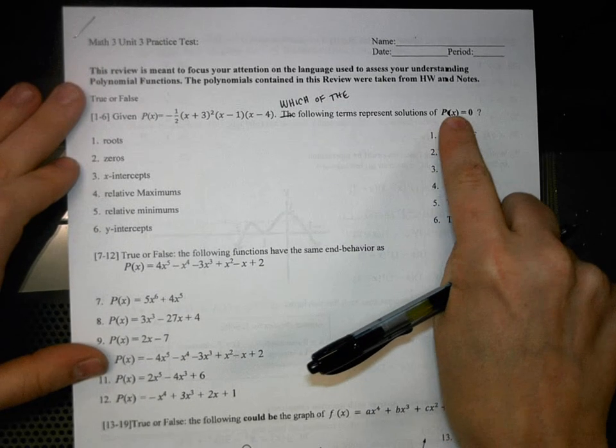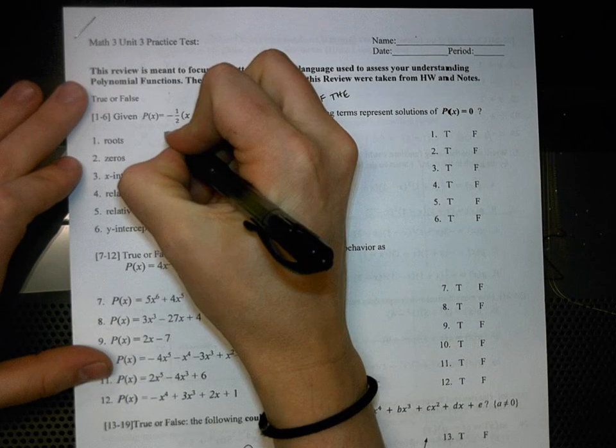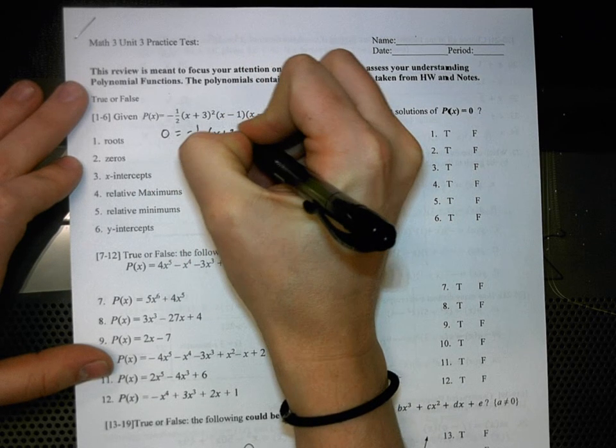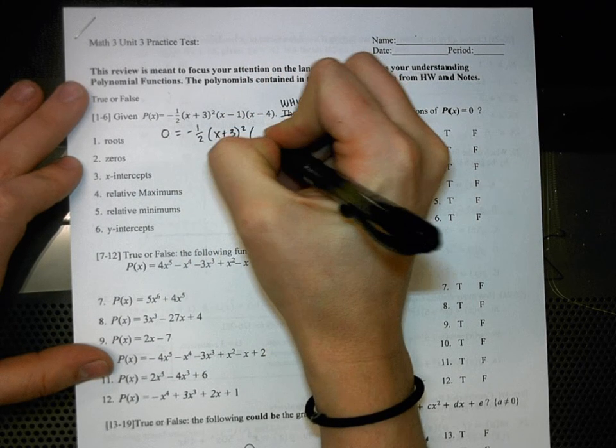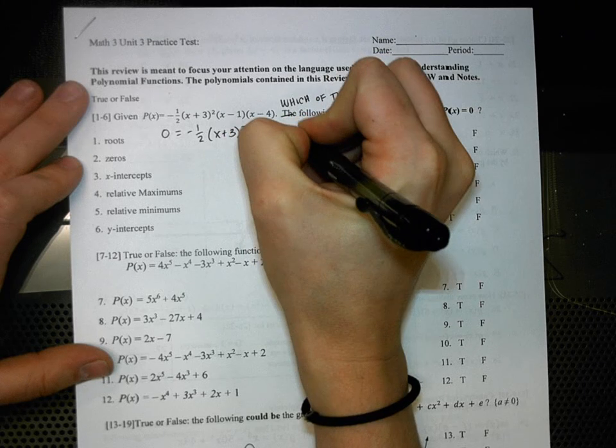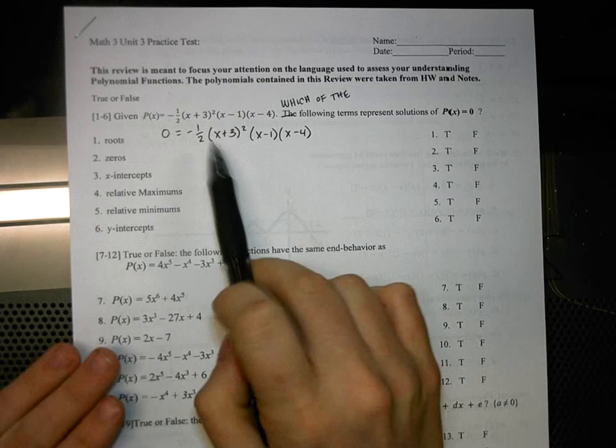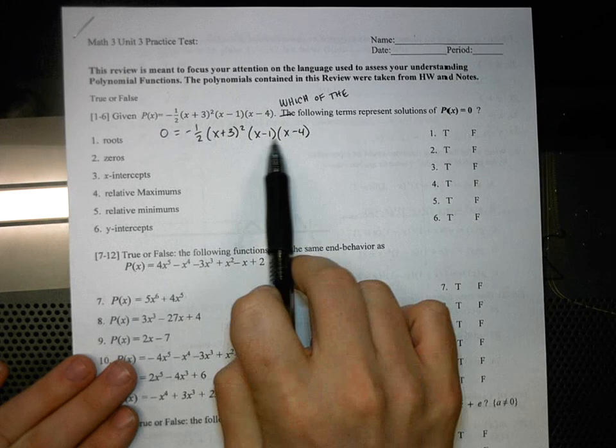So this is saying p of x is equal to 0, so we want to plug in 0 for p of x. All right, solutions are when I would solve for the x values here.